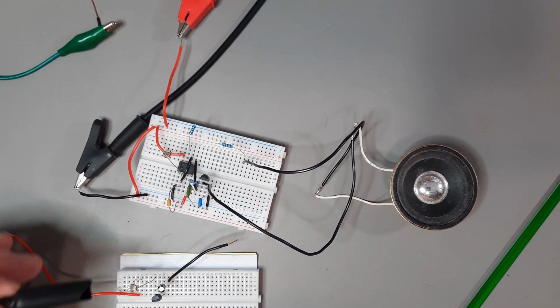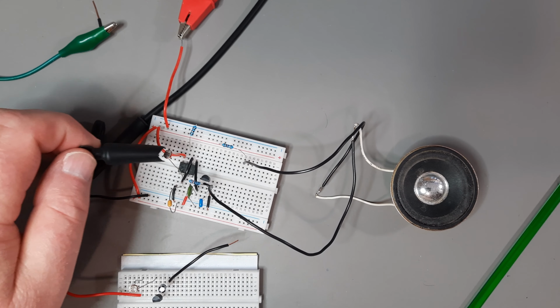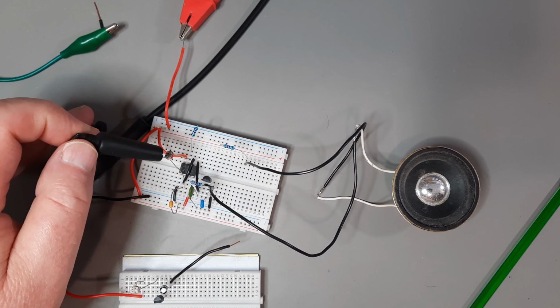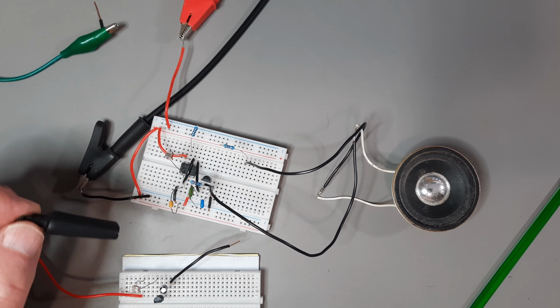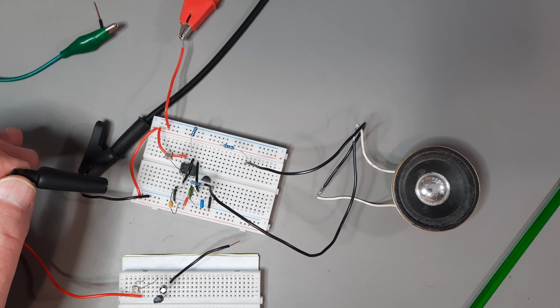So if you want to make your own music noisemakers, this is a nice simple project and really doesn't take that long to make. I actually assembled this correctly the first time. Something new for me.